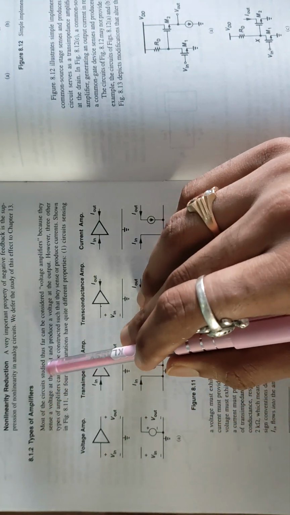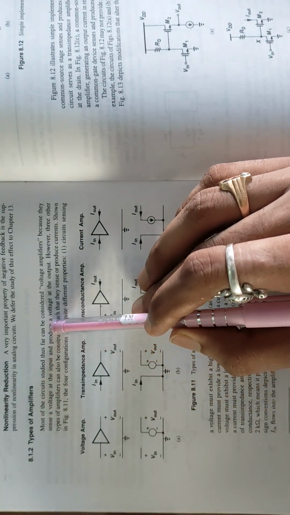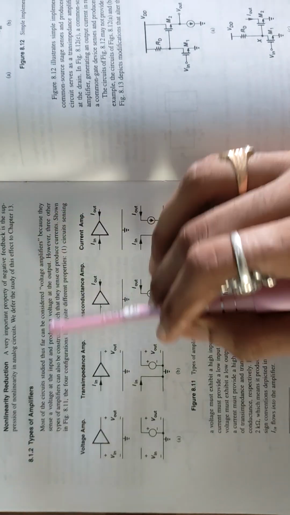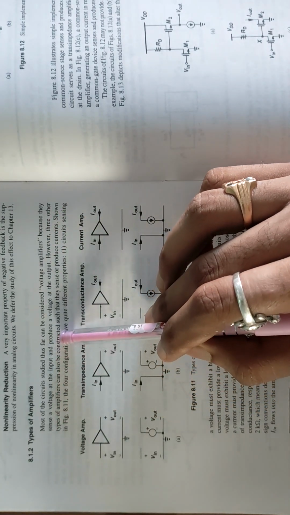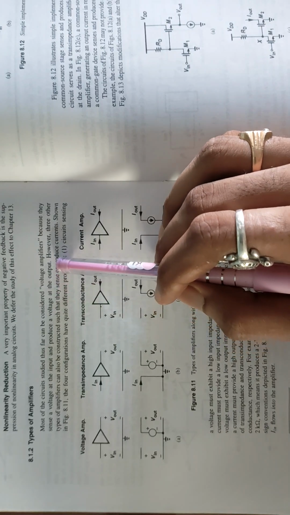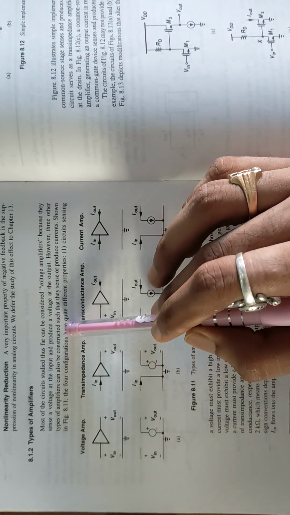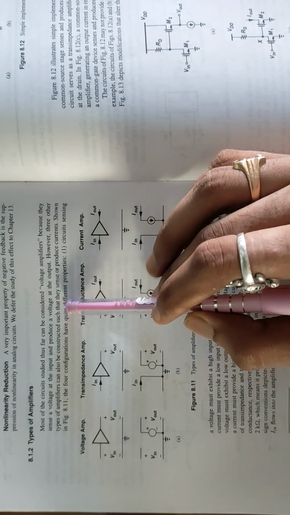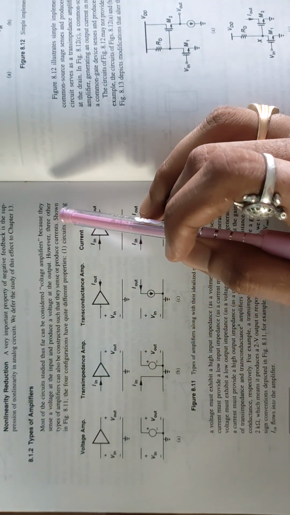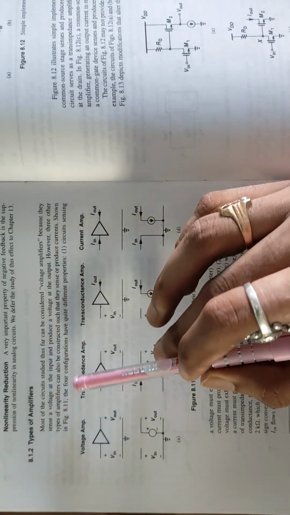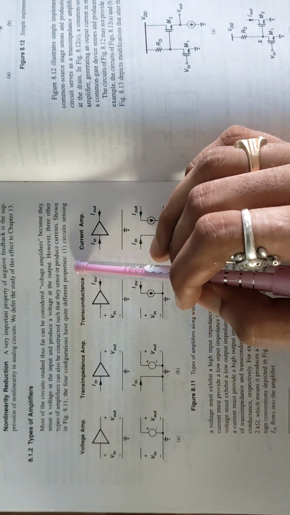Types of amplifiers. Most of the circuits studied thus far can be considered voltage amplifiers because they sense a voltage at the input and produce a voltage at the output. However, three other types of amplifiers can also be constructed such that they sense or produce currents, as shown in the figure. The four configurations have quite different properties.